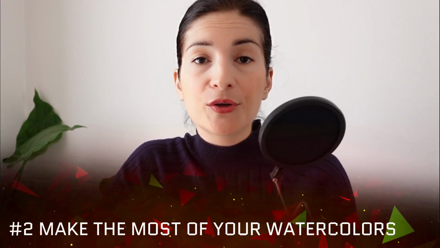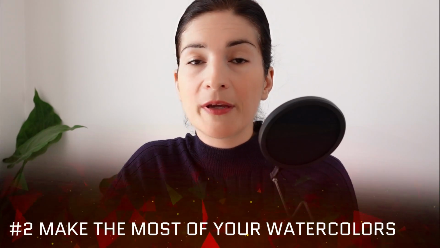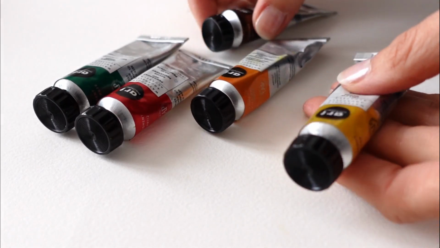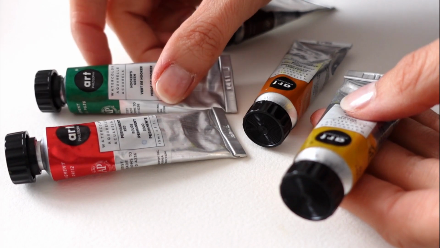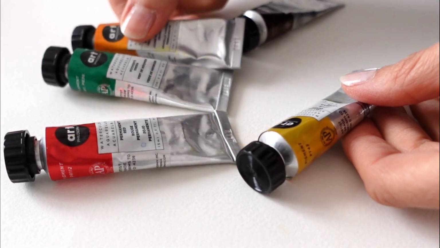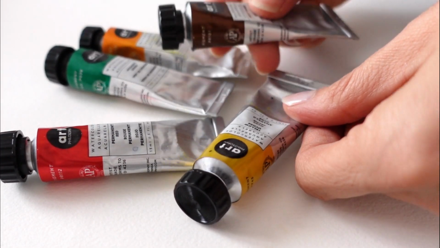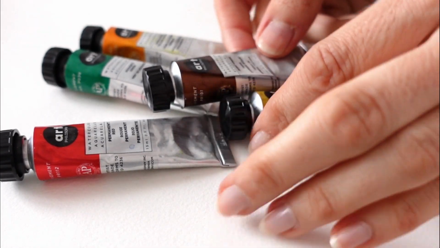My second tip for you is to make the most of your watercolors to paint beautiful fall scenes. And this tip is going to help whether you paint from reference or not. The first obvious step you probably already heard of is to pick these autumn shades out of your palette. I'm talking about yellows, oranges, reds, greens, browns, and purples.